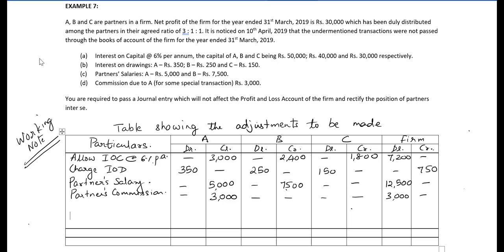Now we need to find the difference. Let's total it up. The total of the credit side is 22,700. On deducting 750 rupees, we get 21,950 rupees. This amount of 21,950 rupees has to be divided in the profit sharing ratio of 3:1:1. And since it's coming on the credit of the firm, we need to debit the partners.